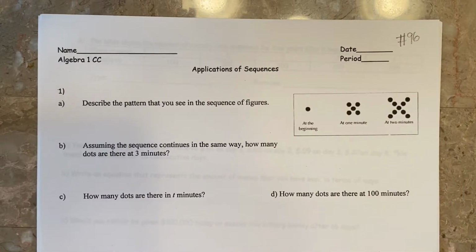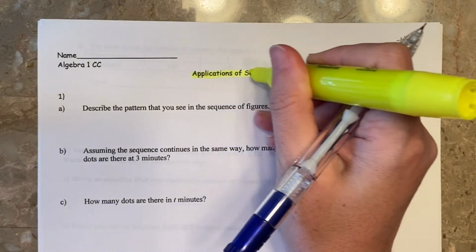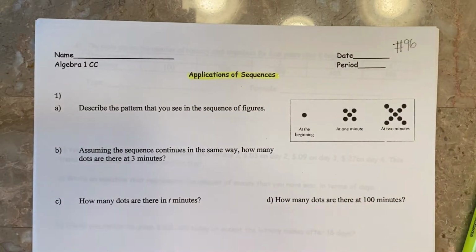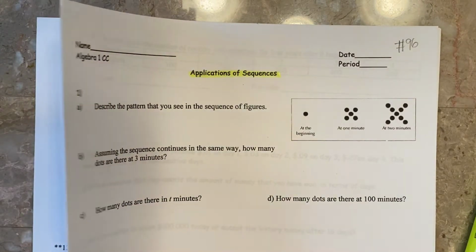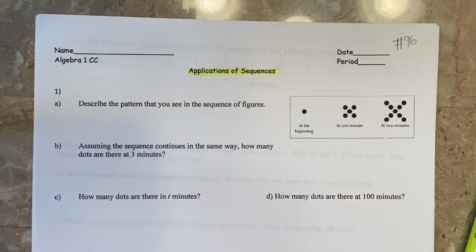This is a video to go over day 96, which is applications of sequences. So this is our last day. We made it to our last day of sequences, yay. And today's going to be a lot of word problems and a lot of things that you would have seen on the old regions and stuff like that. And there are going to be 13 questions, kind of just random questions.